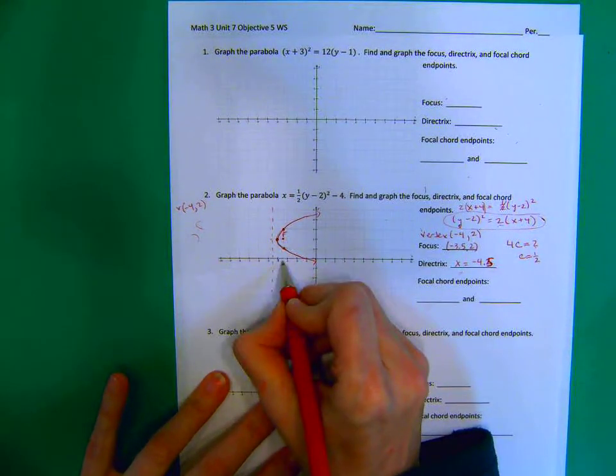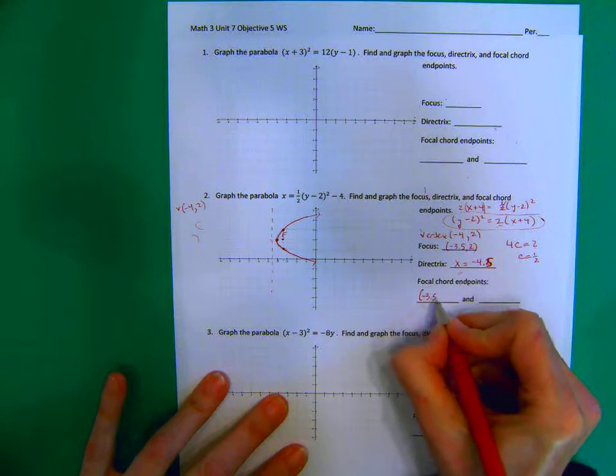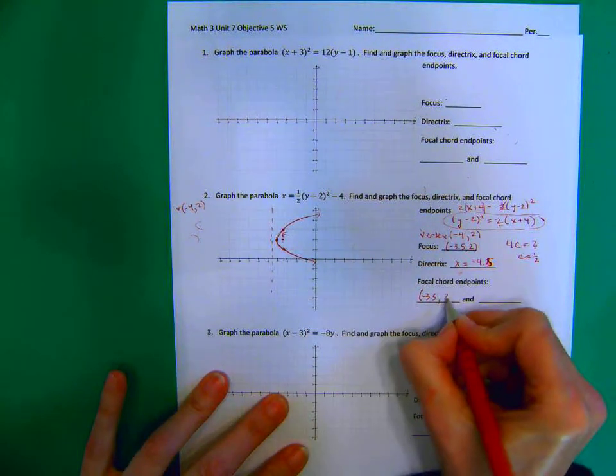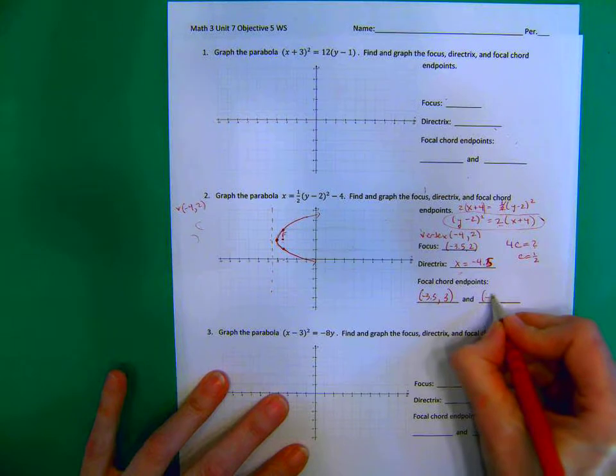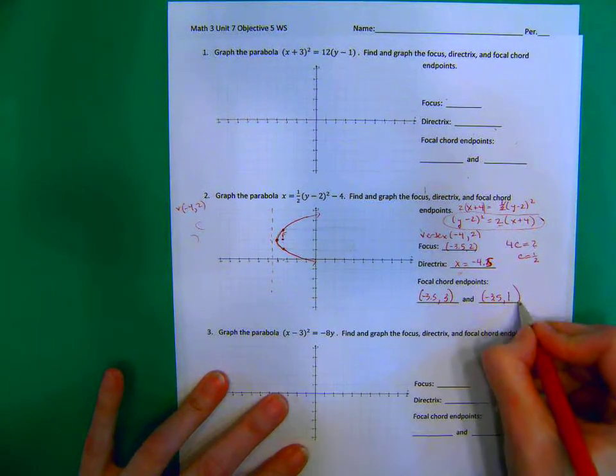Our focal chord endpoints then were at the same spot as the focus, so it was -3.5, 3 and -3.5, 1. Notice the focus and the focal chord endpoints all have one number in common because they're just moving up and down. Only the y is changing there. Okay, so that's how that's going to work.